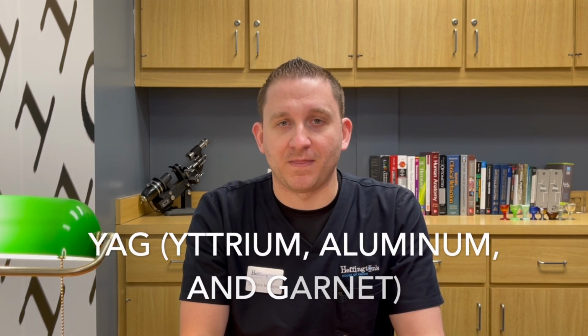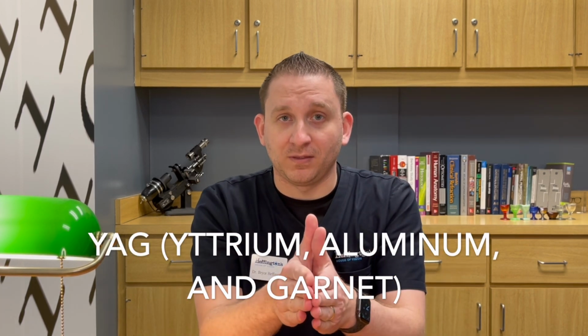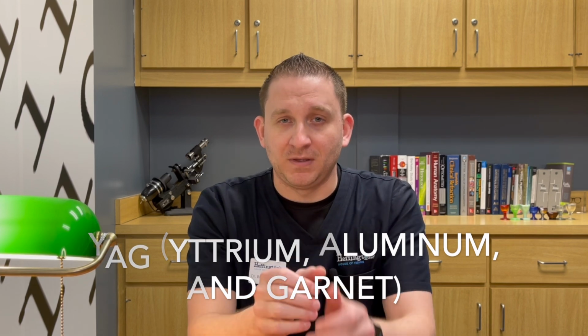Now, what do you do about it? Well, there's usually the main treatment of a YAG capsulotomy. It's a laser composed of three different types of materials, yttrium, aluminum, and garnet, that form a little laser focusing beam. It removes that film tissue, as operated by the ophthalmologist, or in some states, an optometrist can do this as well.